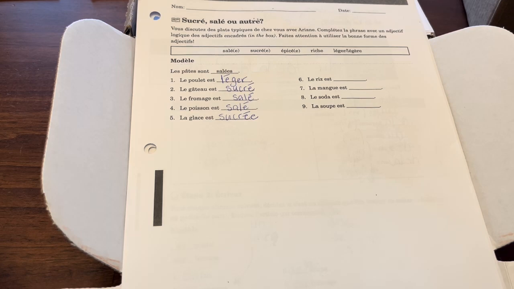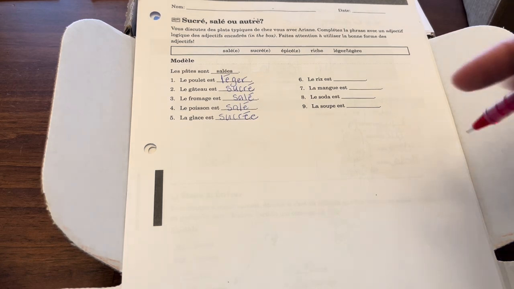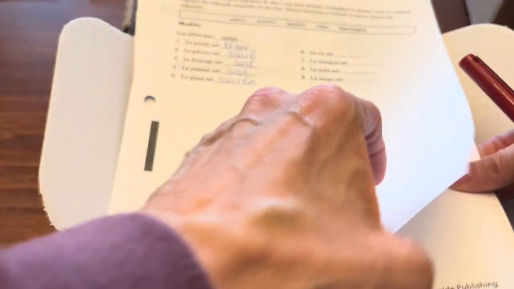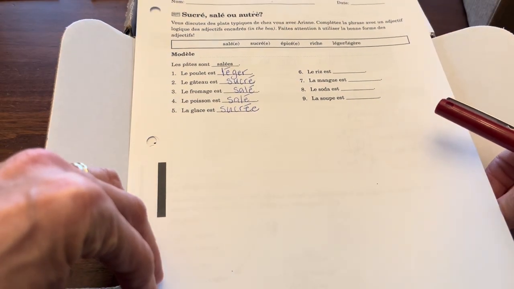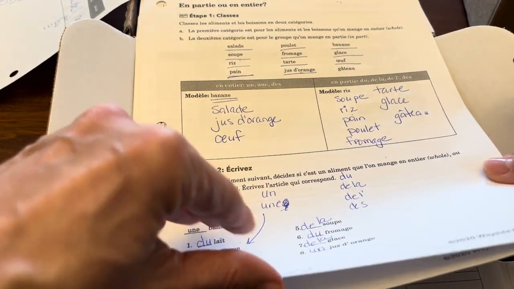What else do I need to say? Okay, quickly, we're going to take back up in the handout that you worked on yesterday. I hope you did not turn this into the sub. If you did, you need to get it back. Okay, because there was one page that we didn't finish.